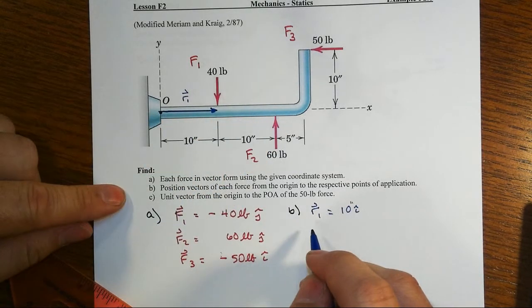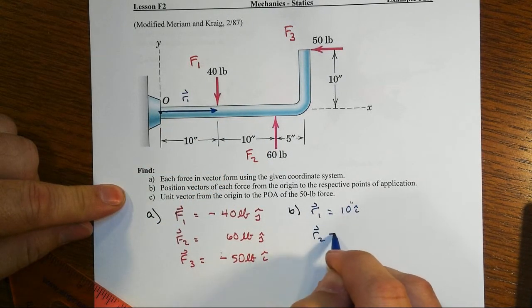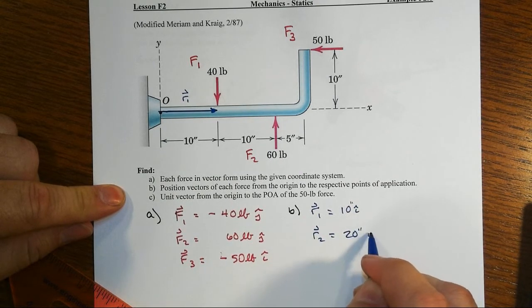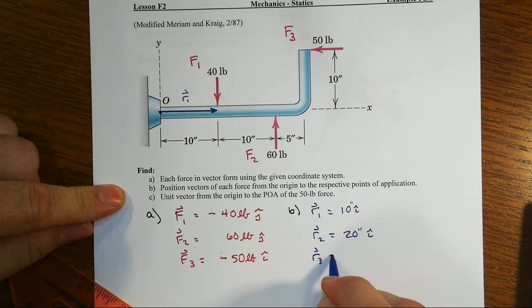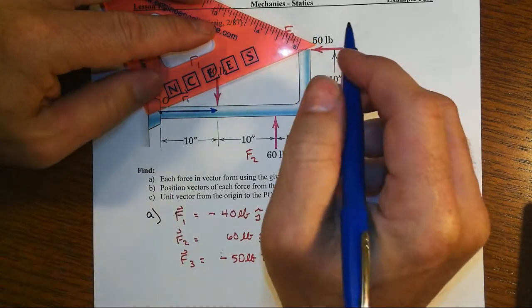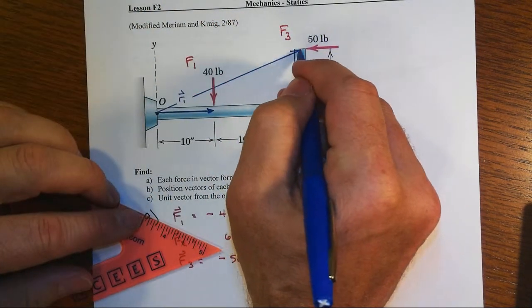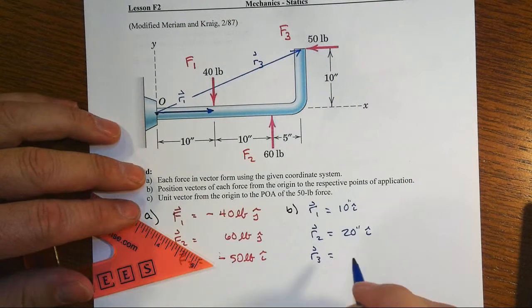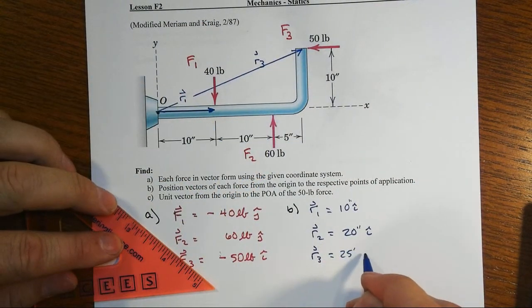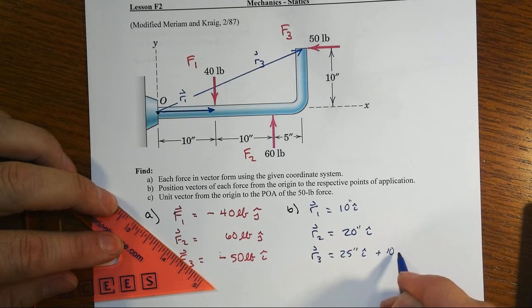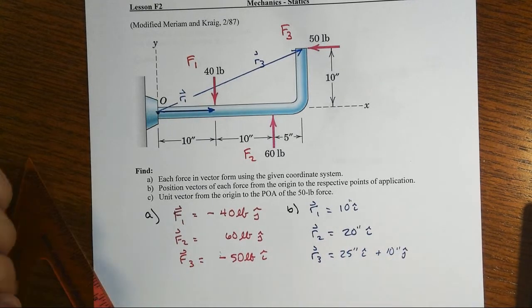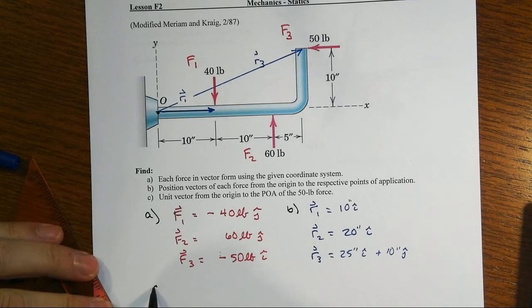R2 would go out to the point of application of the second force, and so that will be 20 inches I. And then R3 is the only one that turns out to have any, well, it's still trivial, but it's at least different. And there's your R3. It's got X and Y, so we have a total of 25 inches in the I, and we have plus 10 inches in the J. Again, these are going to be useful at some point for doing other kinds of calculations that have to do with the rotational effect of a force.